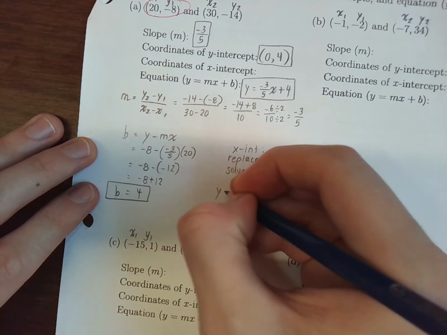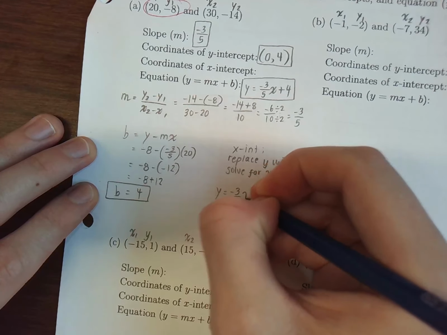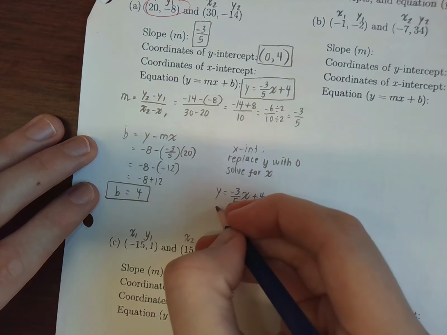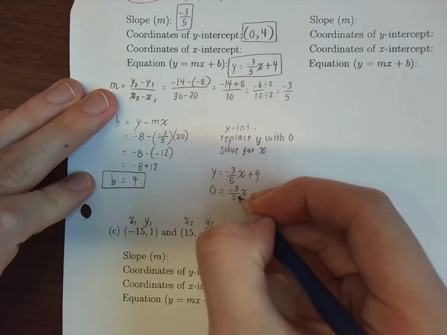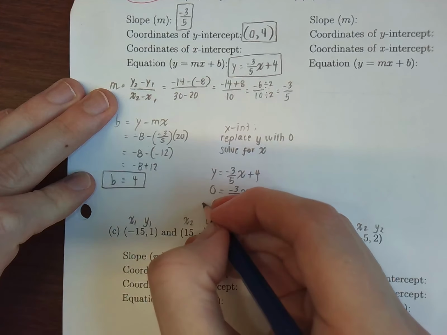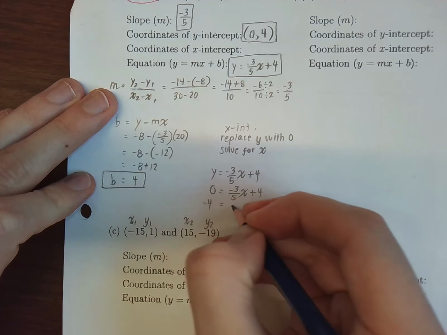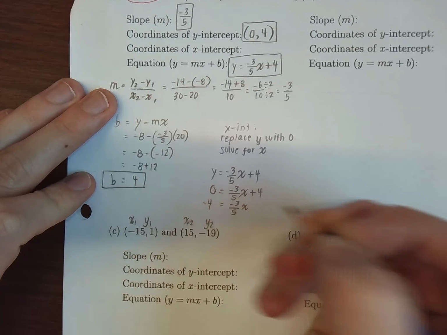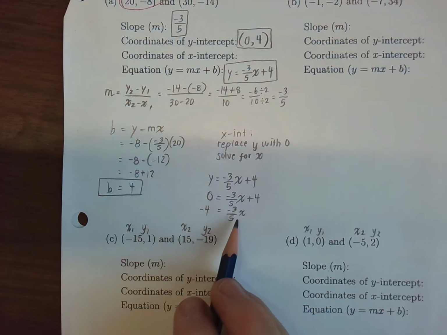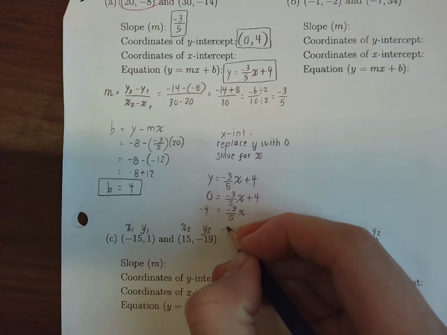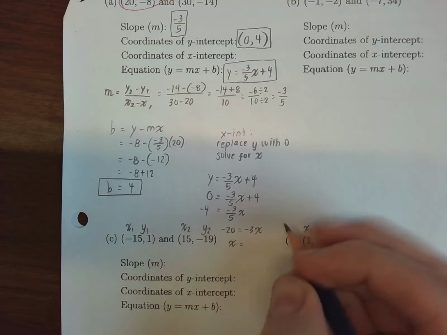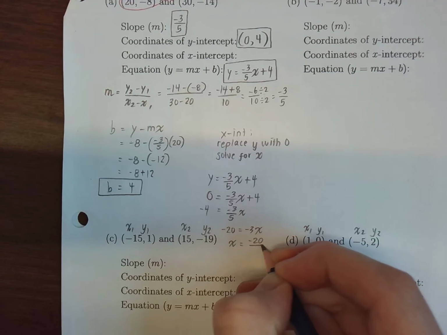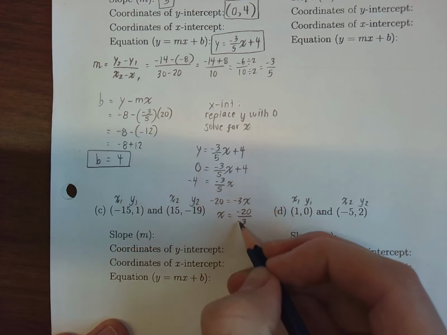So I have my equation. Instead of y, I put my 0. Okay, so x equals -20 over -3. But if it's a negative over a negative, that's a positive.